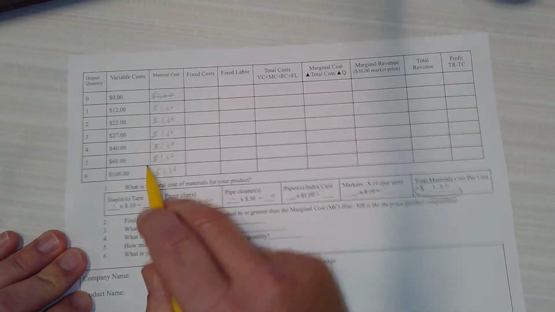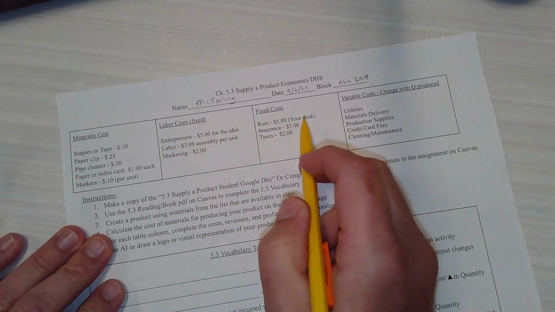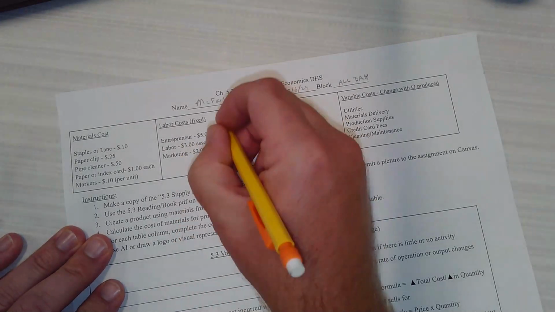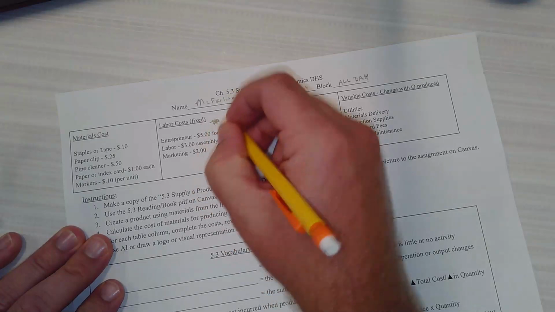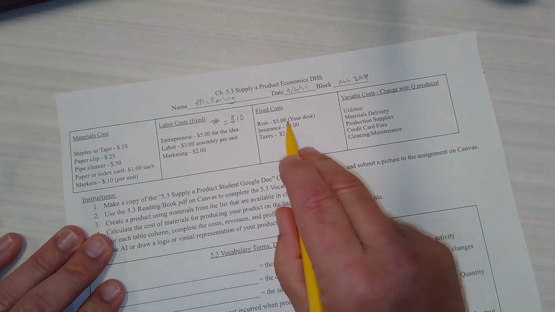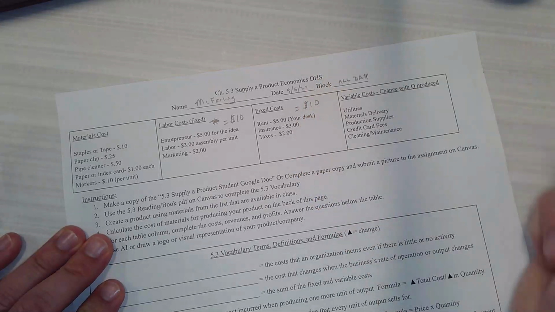All right, so I've got all my material cost. Now on the other side, let's look at our fixed labor and fixed costs. If I add up 5, 3, and 2, my labor costs are going to equal $10, and my fixed cost for rent, insurance, and taxes is going to equal $10.